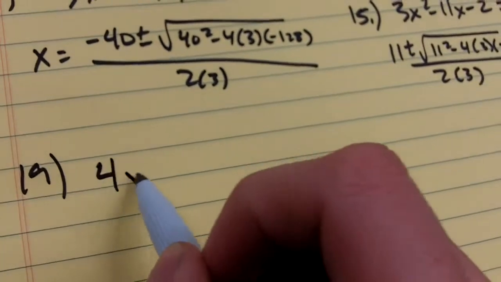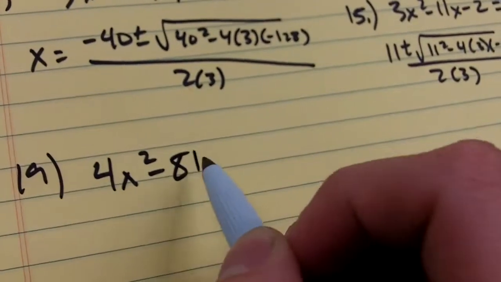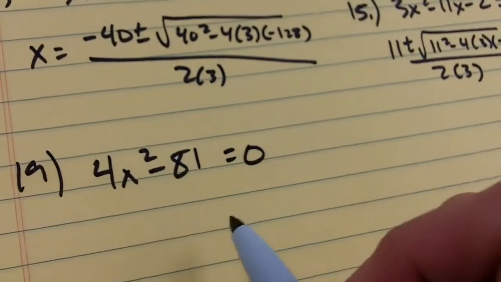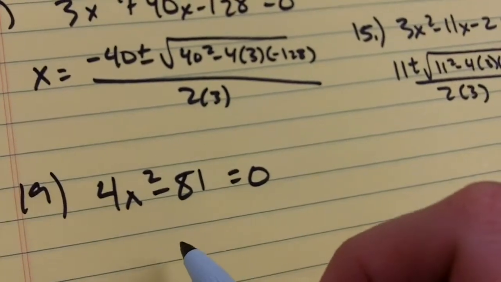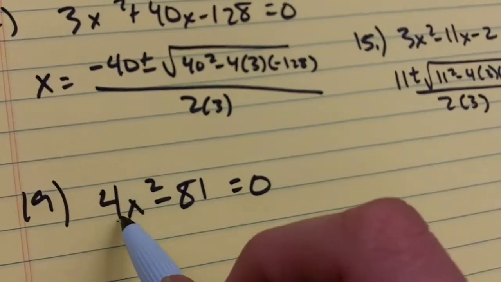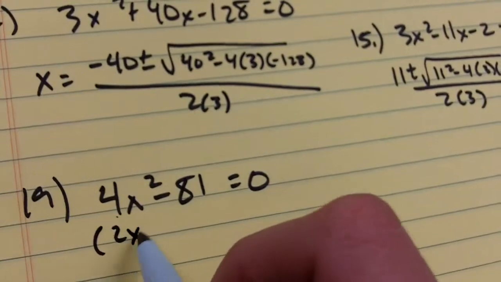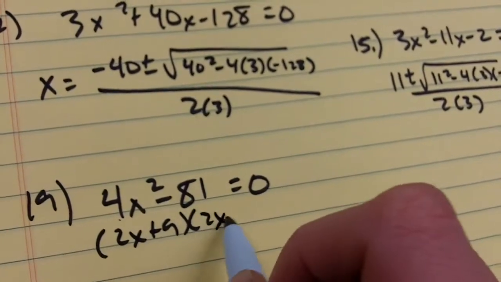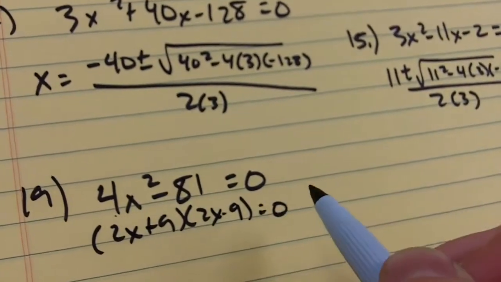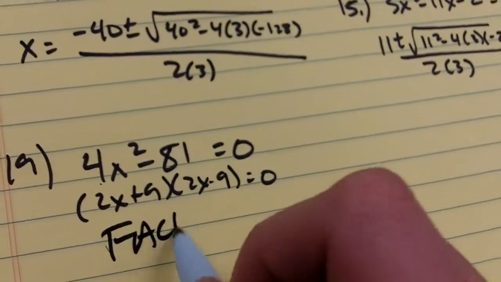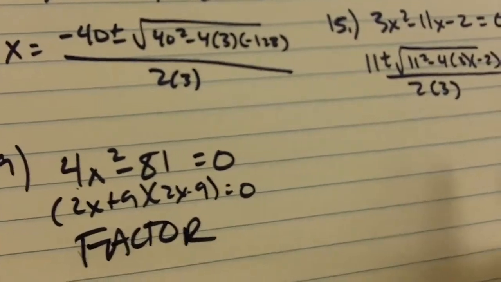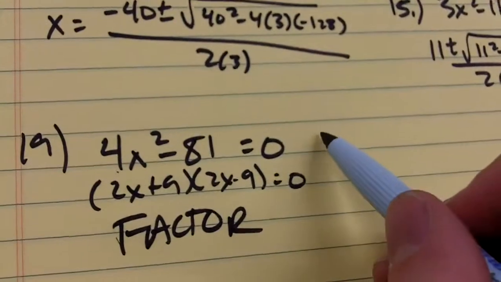19, it says, would you use factoring or the quadratic formula to solve this? Well, what you should be thinking is perfect square, I would factor this. That'd be 2x plus 9, 2x minus 9. I see that, it's easy. I'm going to factor. Why waste time doing quadratic formula if it factors that easily?